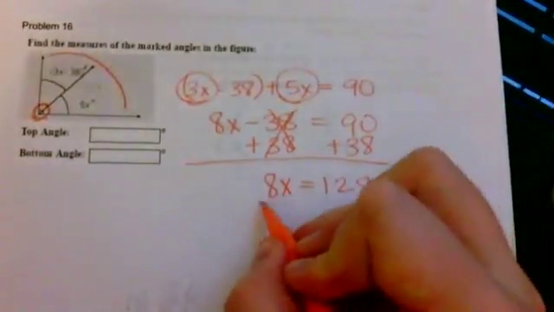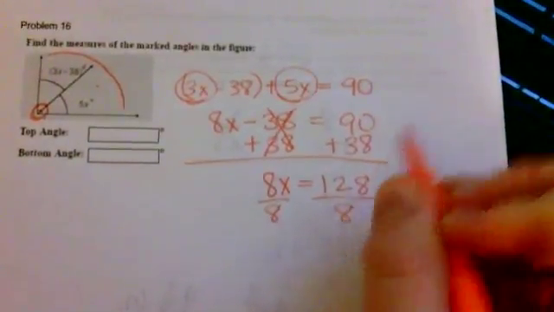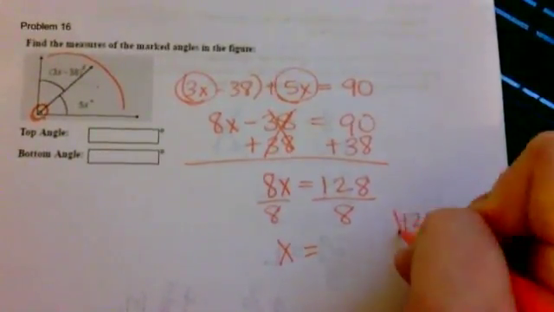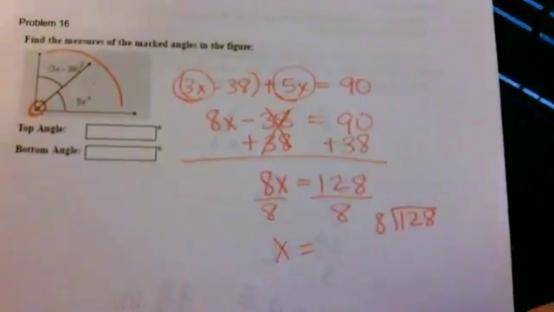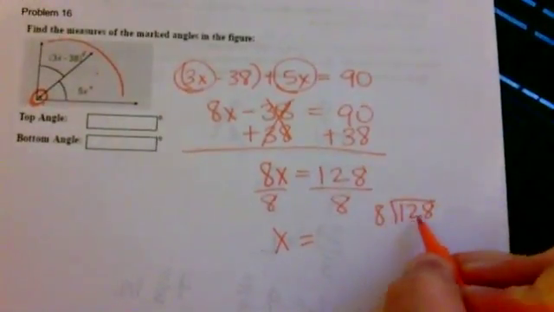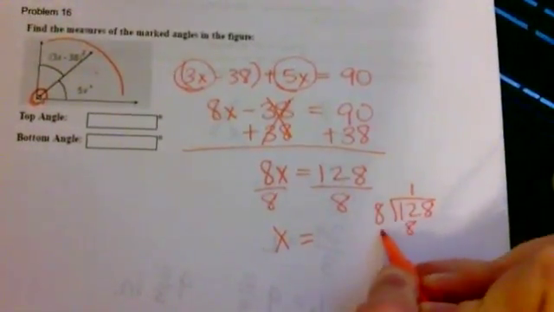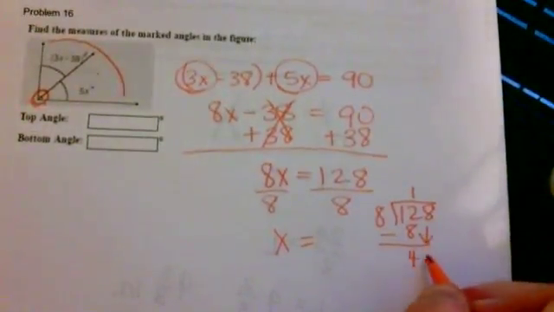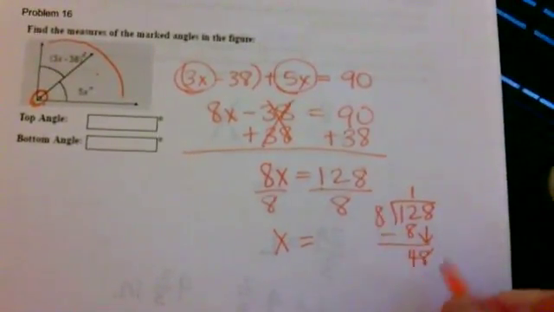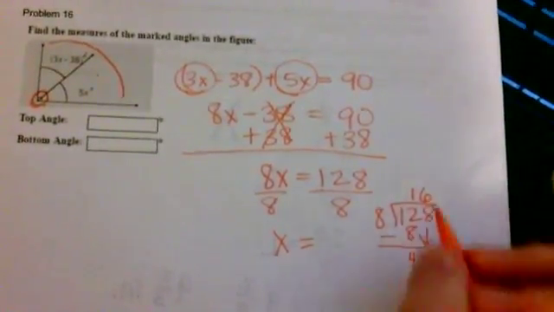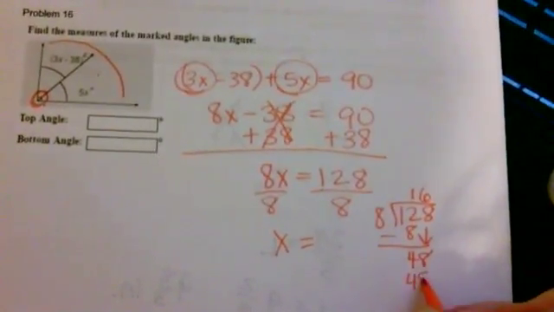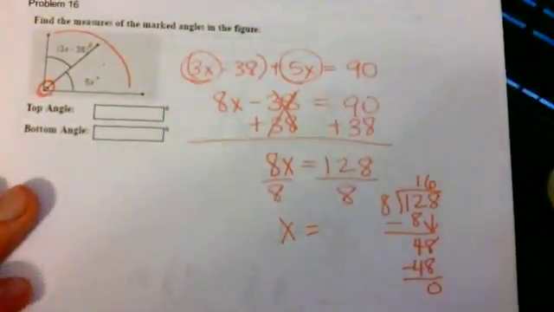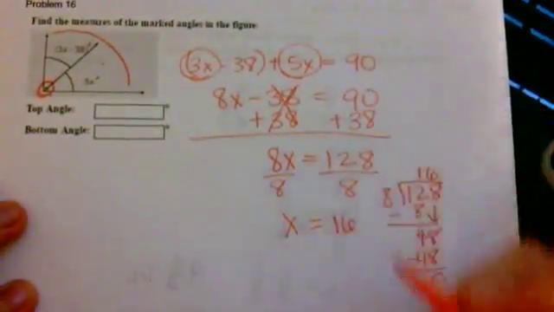So we are going to divide by 8 right here. And 128 divided by 8. And so 8 goes into 12 one time. Subtract. We're left with 4. Bring down the 8. 8 goes into 48 6 times. So 6 times 8 is 48. And we are left with 0, so it does divide evenly. So x is equal to 16.